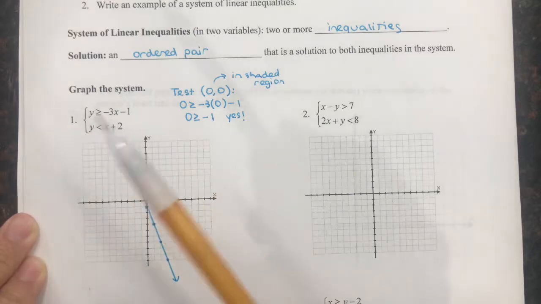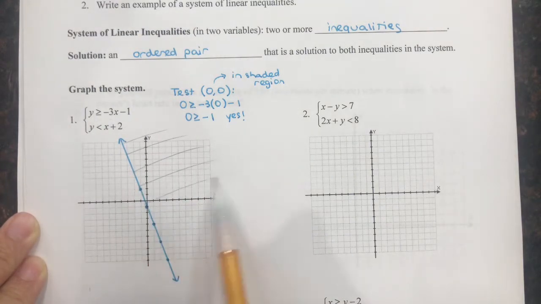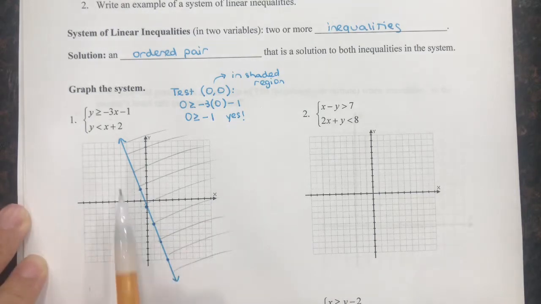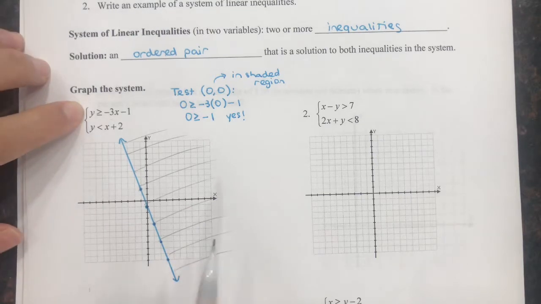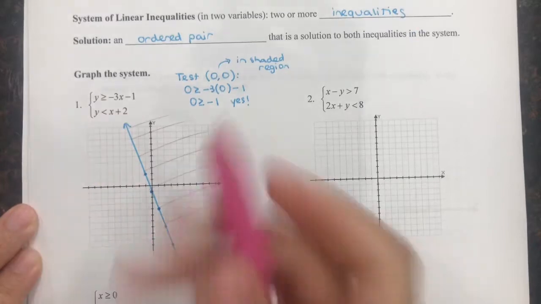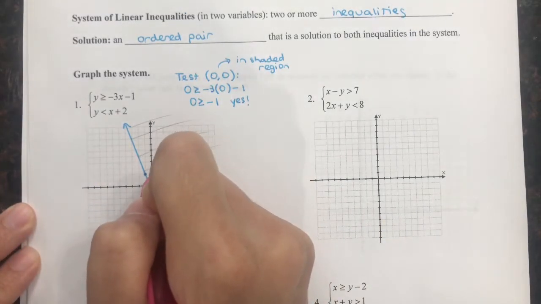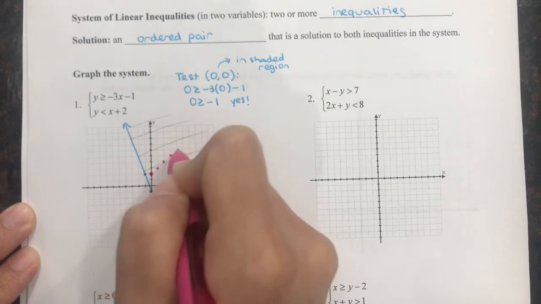Now, I like to use pencil here, at least until we get to that final answer. Okay, so for now, I'm just lightly shading in. You could go a little darker if you want, or shade the whole area kind of lightly. We're done with that first inequality. Now we need to jump to the second inequality. So my y-intercept is 2. My slope is 1, up 1 over 1.